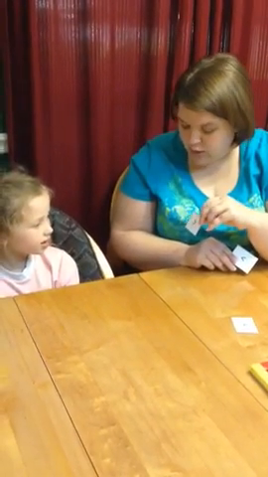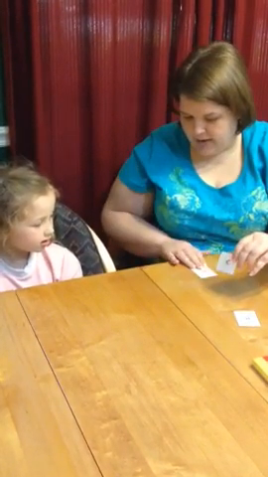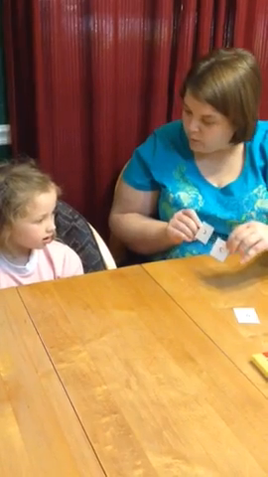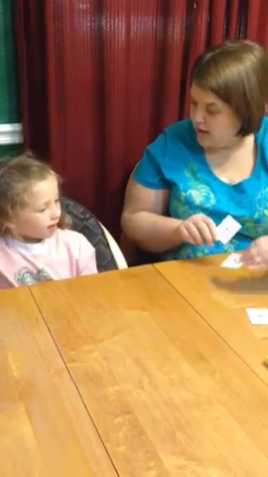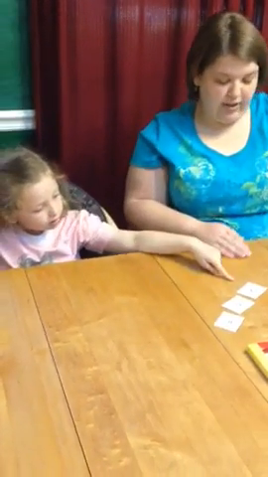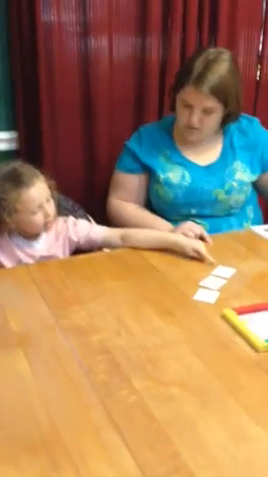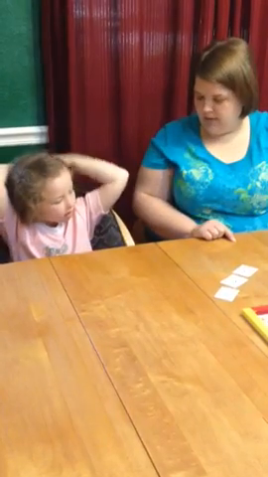This is a sign that means greater than. And less than. Now, they kind of look the same, but they're turned different ways, so they mean different things. Depends on which way you turn it, if it's greater than or less than. We're going to learn which way we're going to turn it. What's that one?